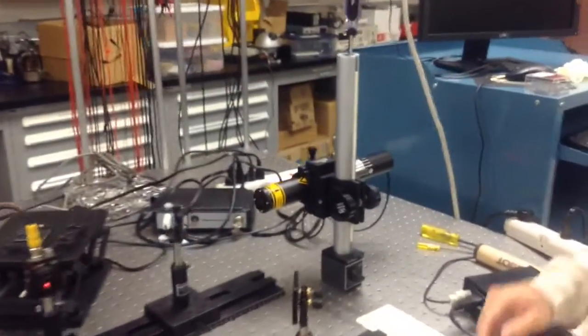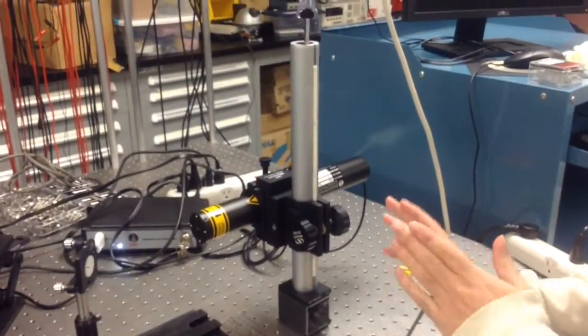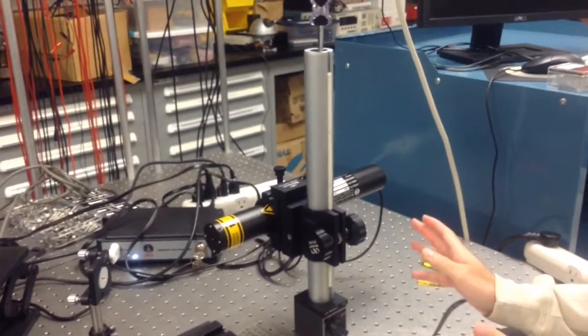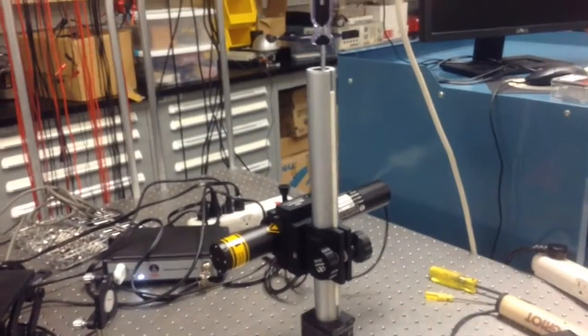Here, we measured the cavity length of the laser using a ruler, so using that measurement of 32 centimeters, we roughly estimated the spacing to be 468 megahertz. This is an overestimation of the spacing of the cavity length.